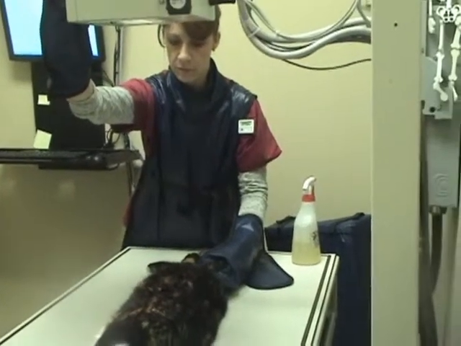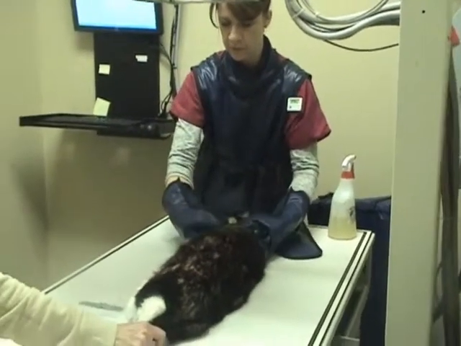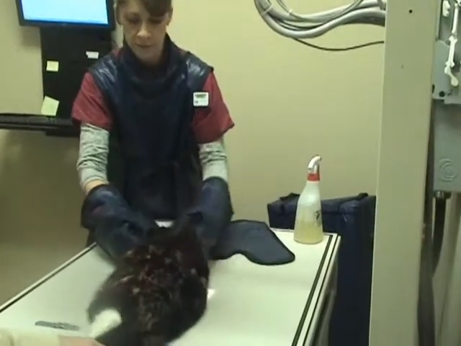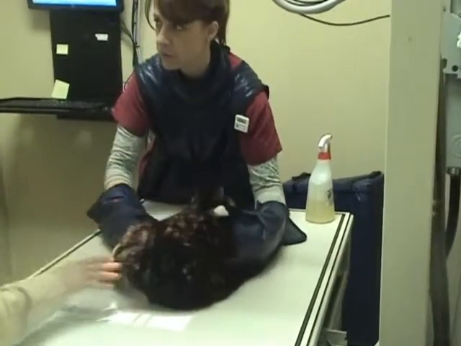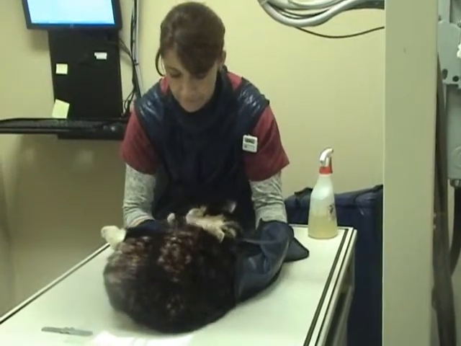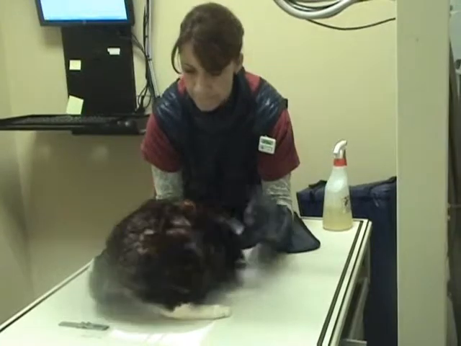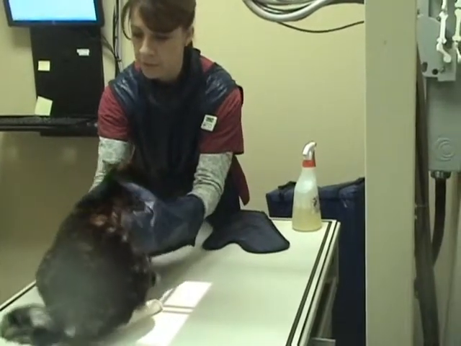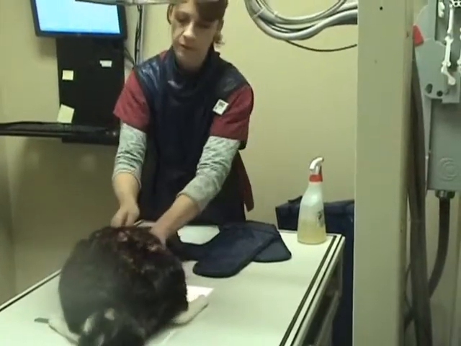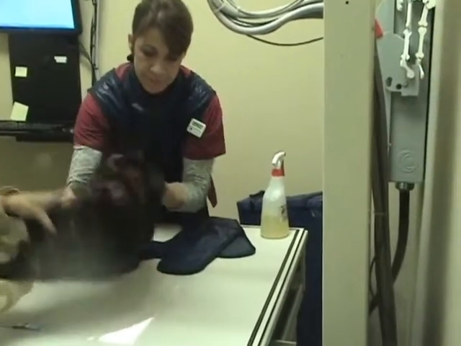You also want to make sure that you collimate appropriately to minimize the amount of scatter radiation. You also want to remember to wear your personal protective equipment. That includes the use of gloves, your gown, and your dosimeter badge, and you also want to make sure that you lean away from the primary beam and do not look at the primary beam when taking the X-ray.